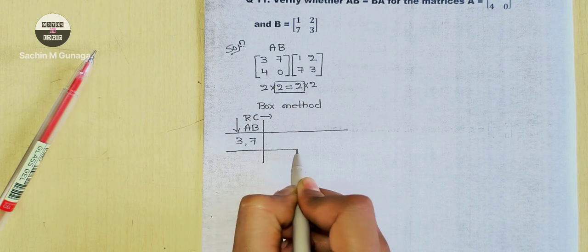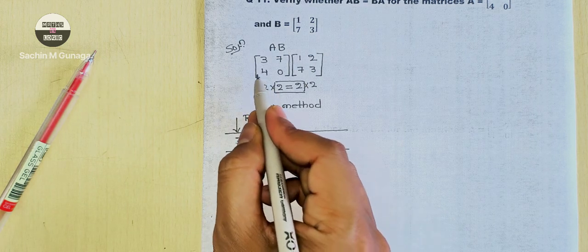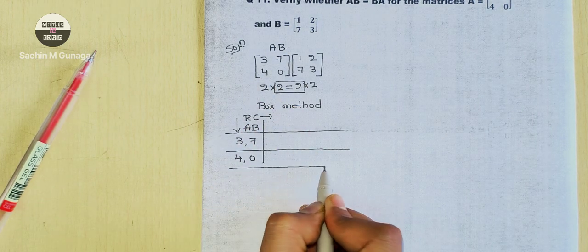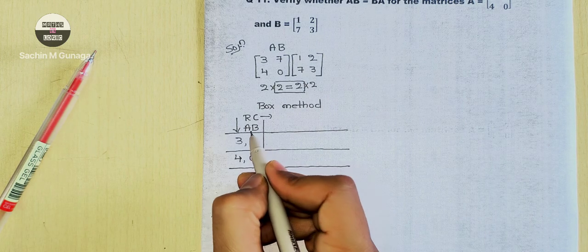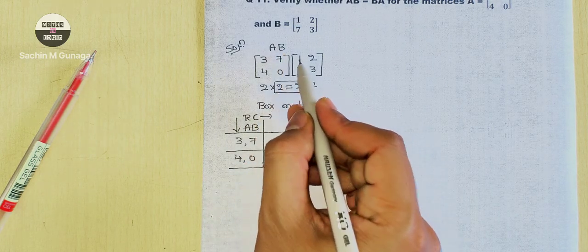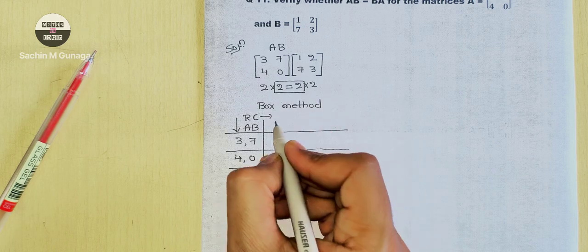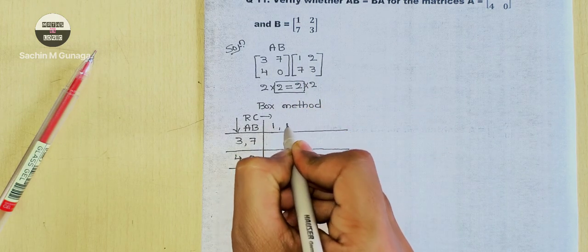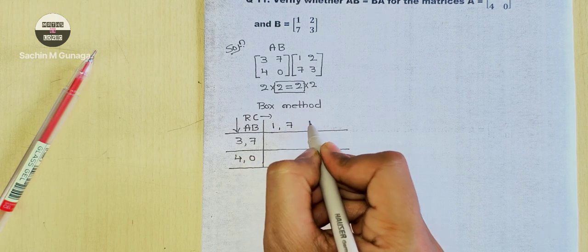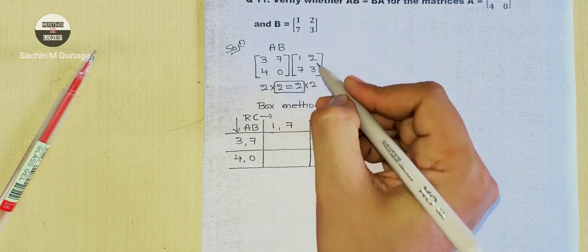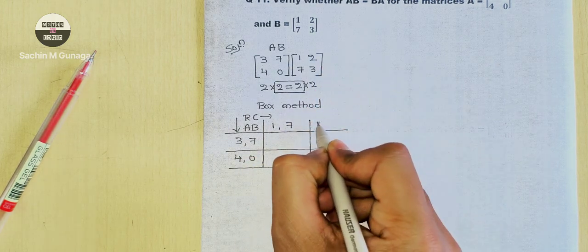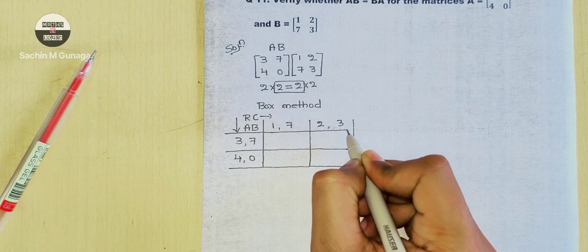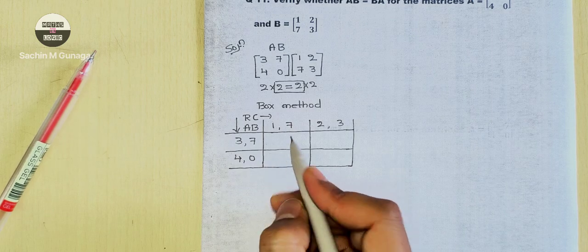After that, put one line. Next, what is the second row? 4, 0. Next, the B matrix columns. What is the first column here? 1, 7. Here we need to take the column, but while writing we write it row-wise, that is 1, 7. Next, the second column is 2, 3. So write here 2, 3. Next, do the multiplication now.